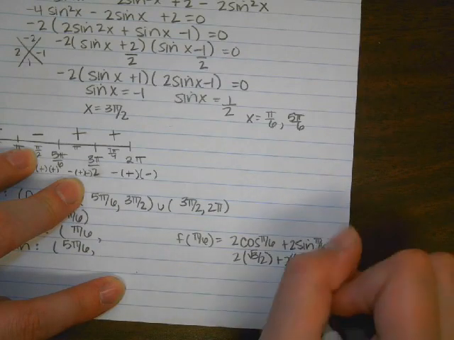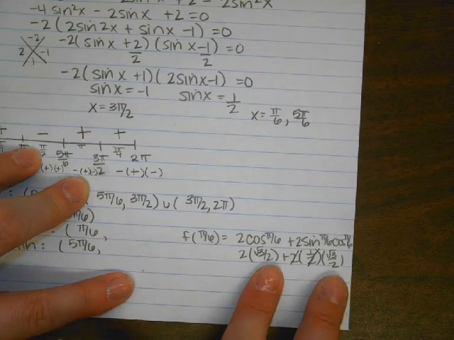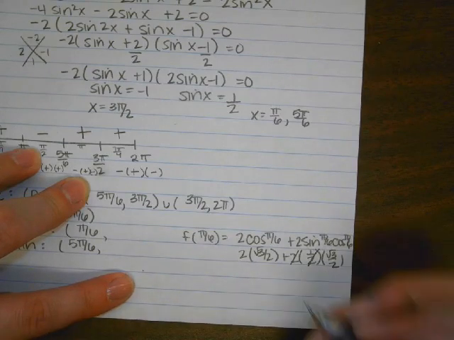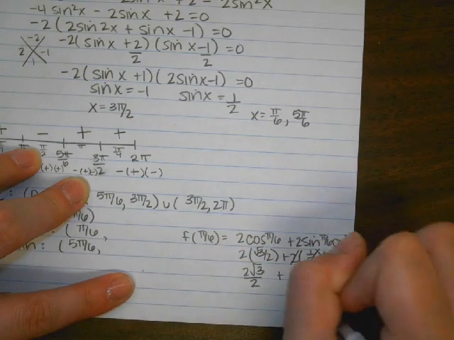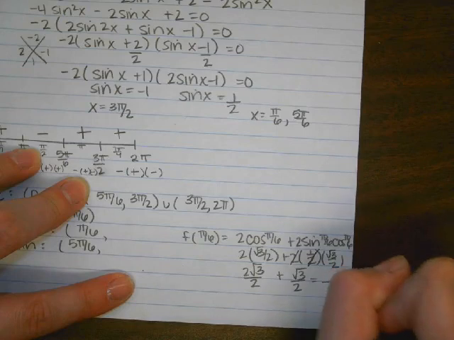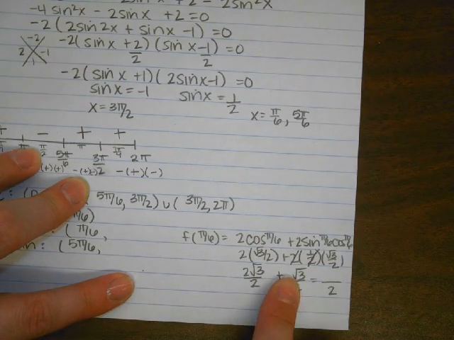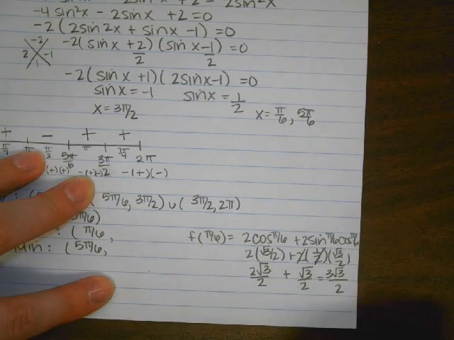So 2 times 1/2, those are going to cancel. So I can see that I have a denominator of 2, so I'm not going to cancel out those 2's. I'm going to say this is 2 square roots of 3 over 2 plus a square root of 3 over 2. So we have 2 square roots of 3 and another square root of 3, which gives us 3 square roots of 3 over 2.